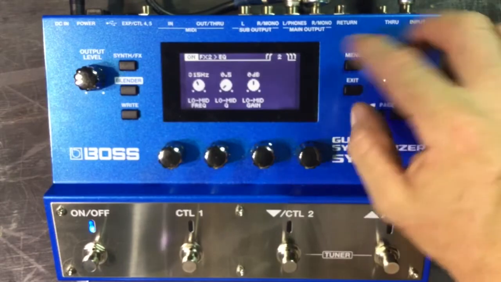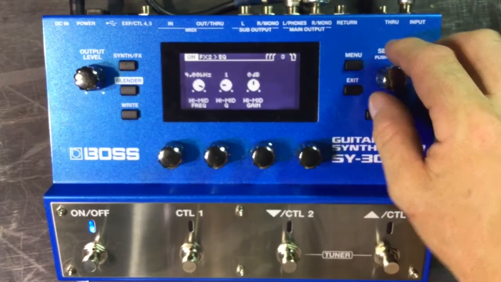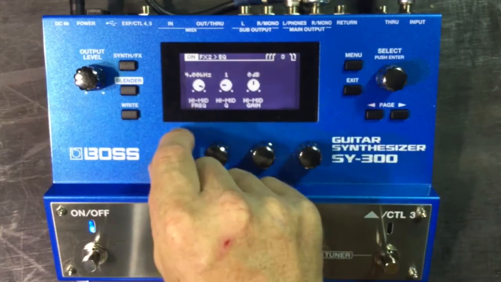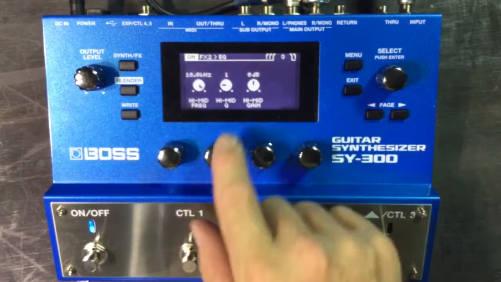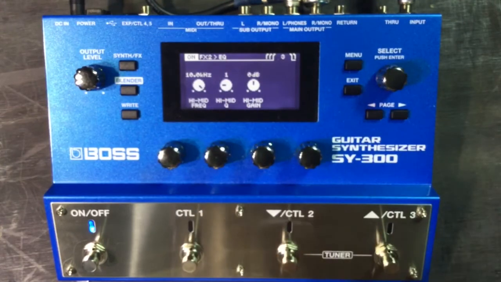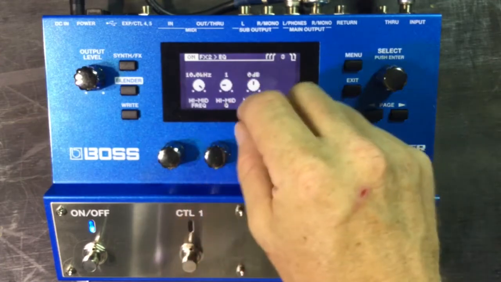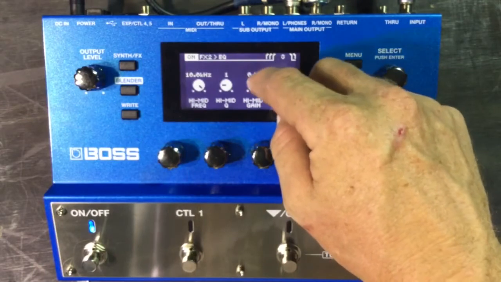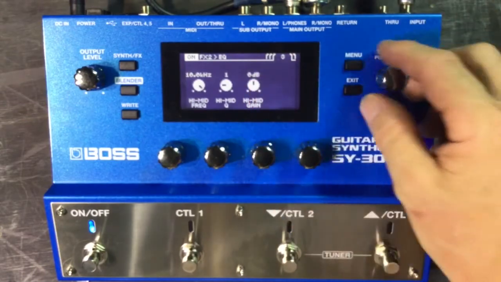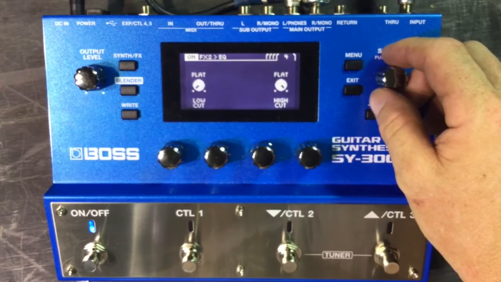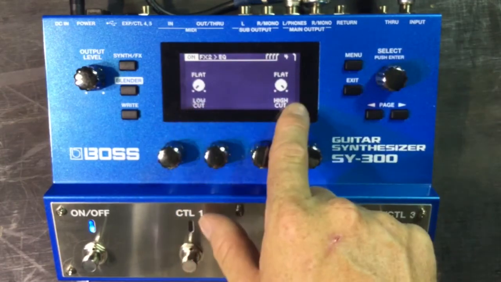Then we go to the next page, and then we've got a high frequency. It's exactly the same scenario. Select the frequency, select basically the width or the Q of the filter, so narrow or wide, and the gain, of course, same deal. And then we've got a low cut and a high cut.